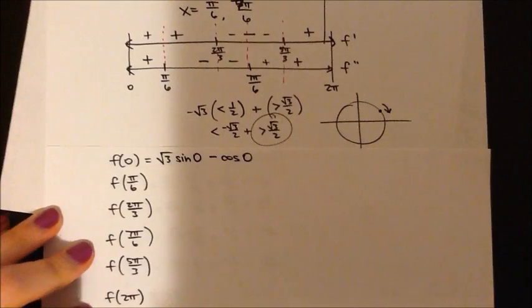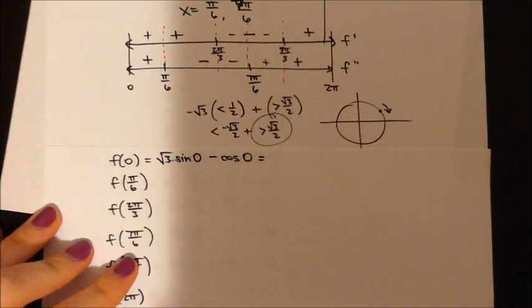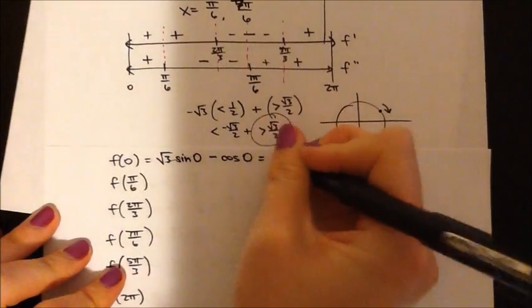All right, so I'm going to take these. This is my function. I can just kind of reuse it as I'm going. So sine of 0 is 0, so that whole thing is 0. And then minus the cosine of 0 will be minus 1. So that's a negative 1.